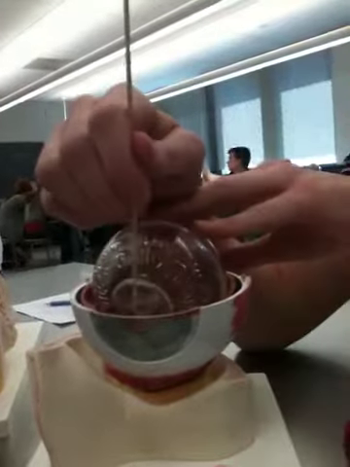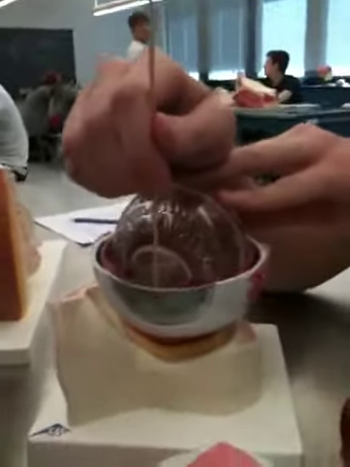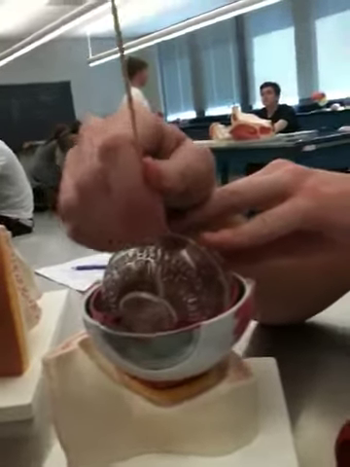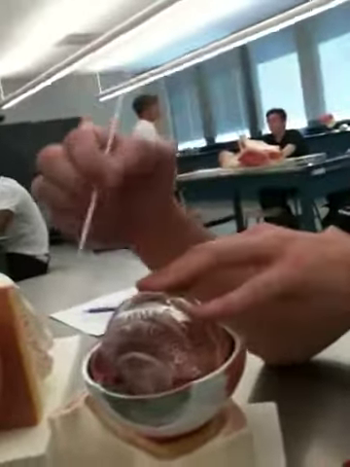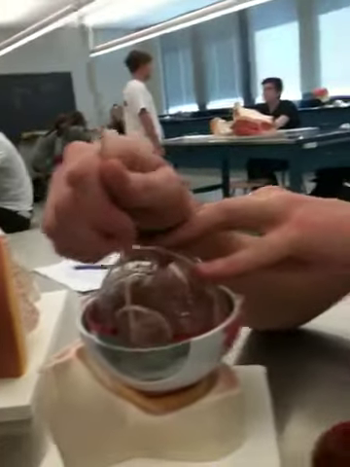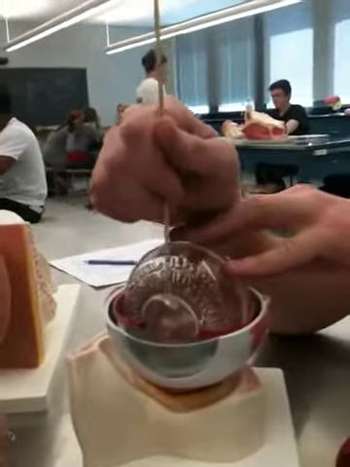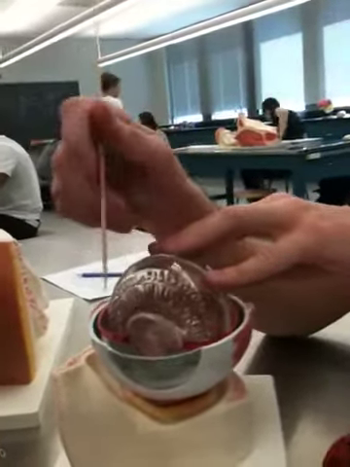So the light passes through the little hole, the opening. The opening is called the pupil. The iris controls the size of the pupil. Once it passes through the pupil, the light hits this structure right here, the lens, which focuses the light.